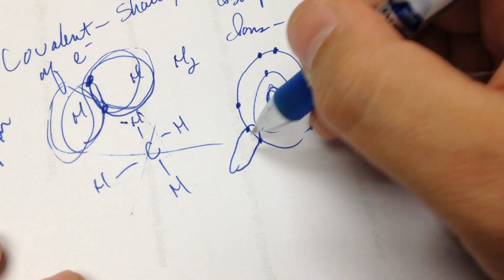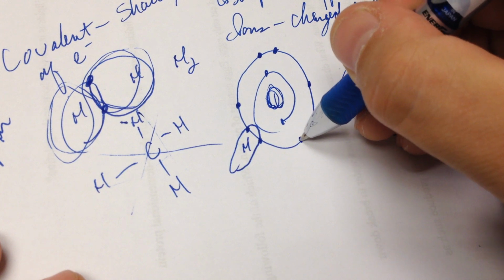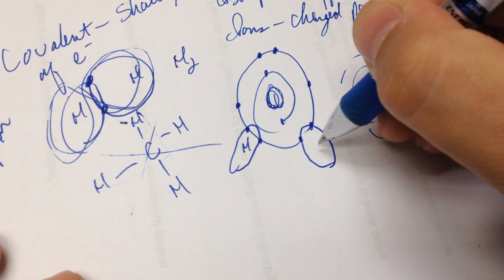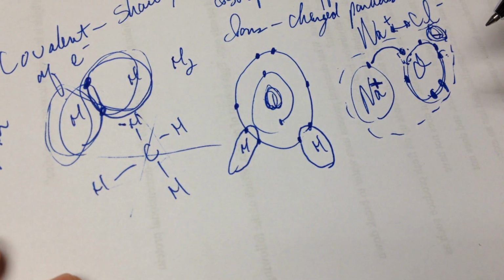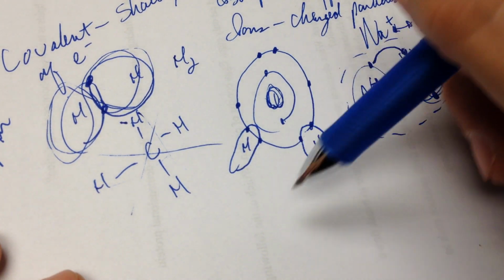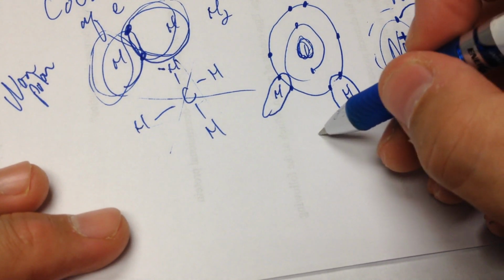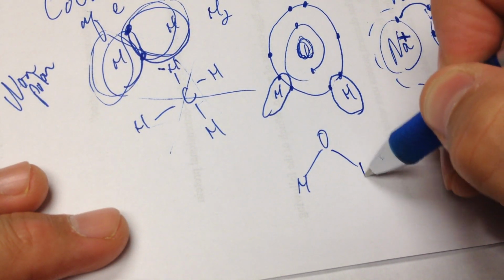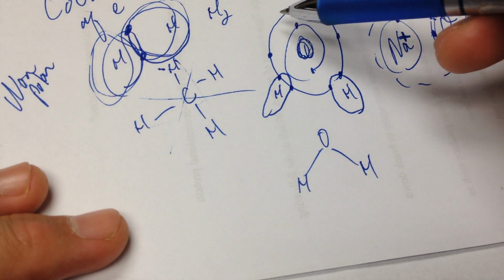Man, I'm awful at drawing, but you get the idea. You can draw the electron shell diagram for water, right? We have oxygen, we have 2 hydrogens. Much easier than that is the Lewis structure for water, right? But either way, there's this sharing of these electrons.